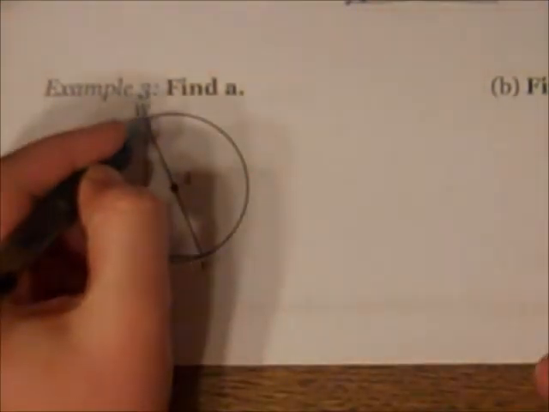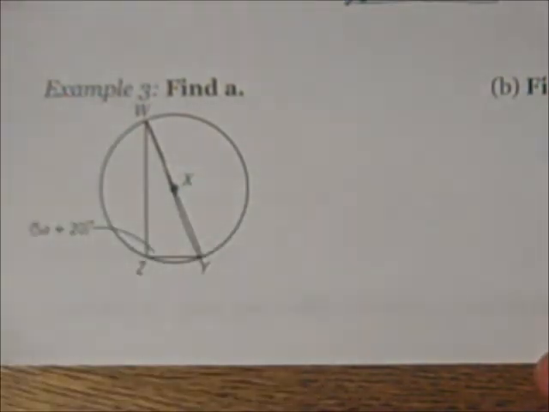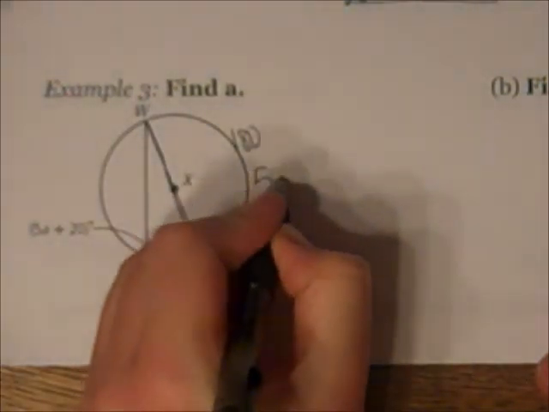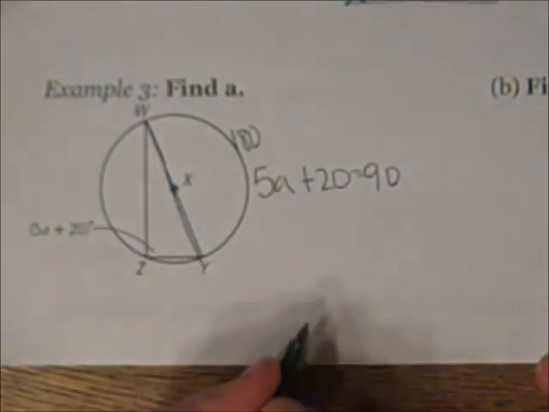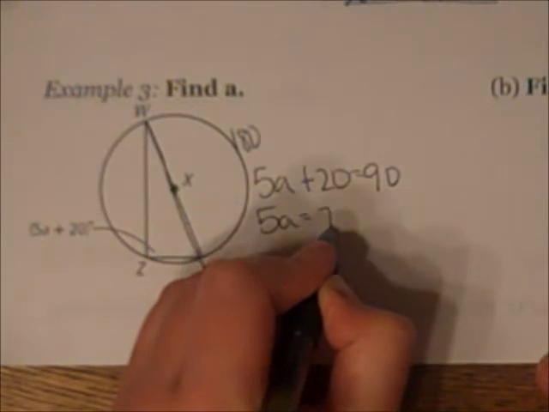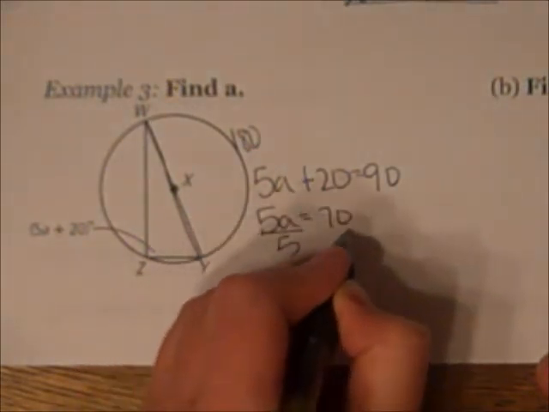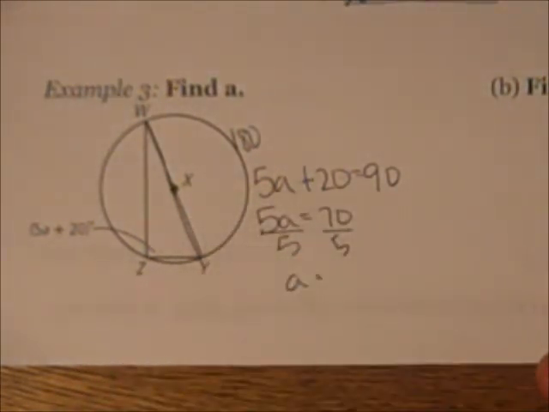So this is a diameter. I know that because x is the center of the circle. So I know that this is 180. So I know that 5a plus 20 is equal to 90. So 5a is equal to 70. So a is equal to 14.